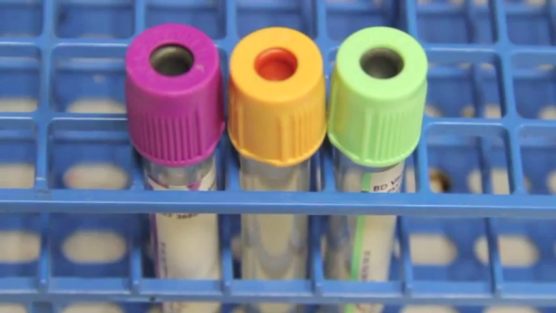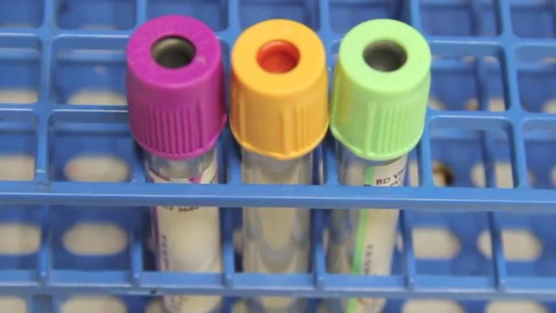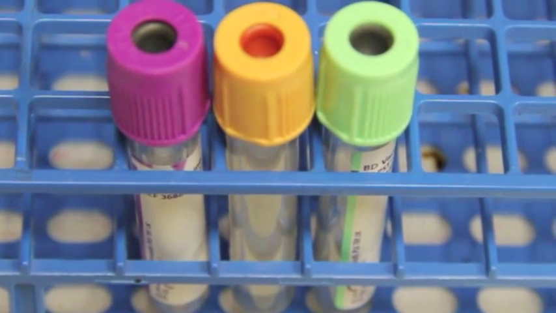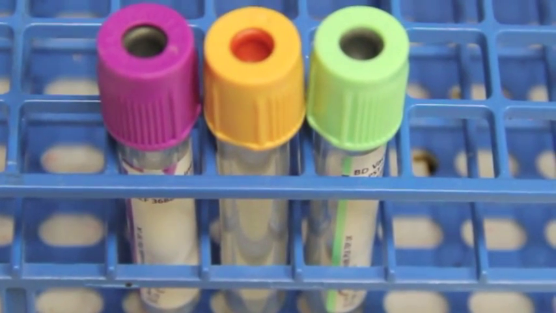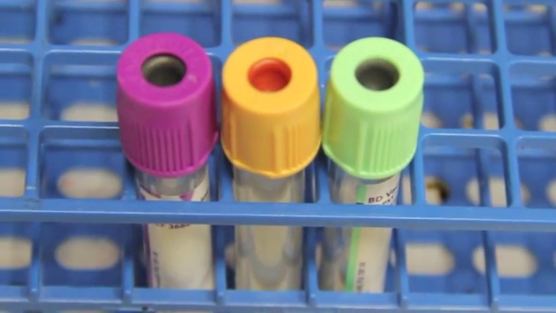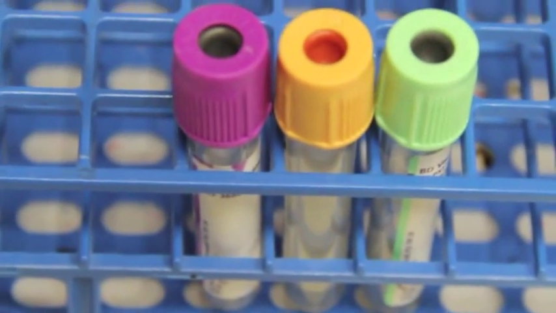The latex-free rubber tourniquet is disposable, as single use is recommended. The vacutainer tubes that the blood is collected in have different additives to either prevent clotting or enhance the clotting process. The types of vacutainers used will be according to the test orders that your physician has requested.